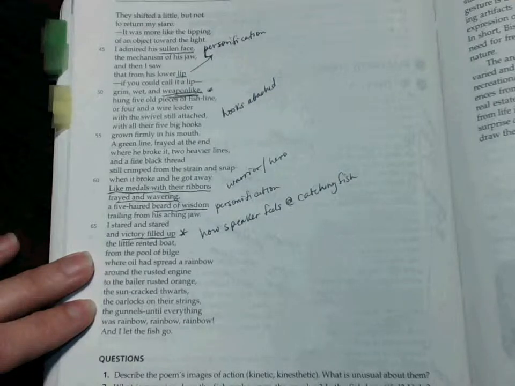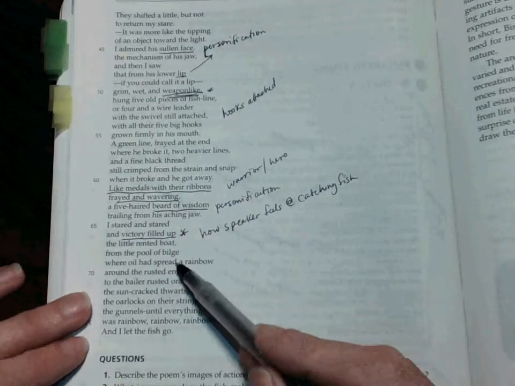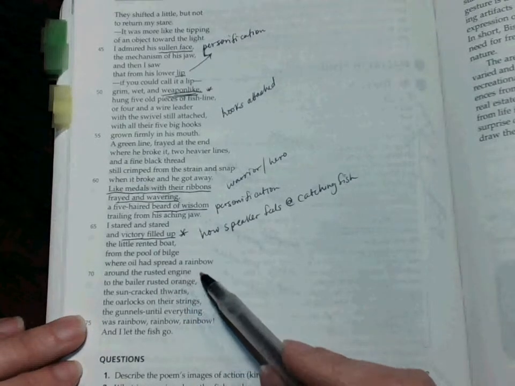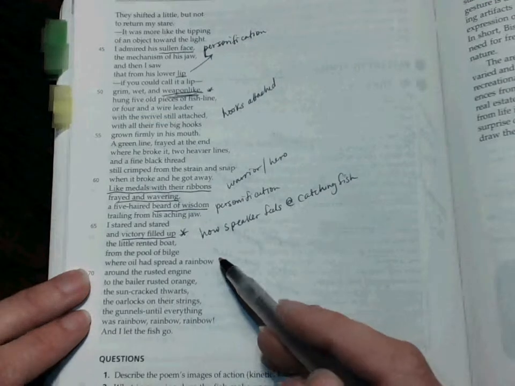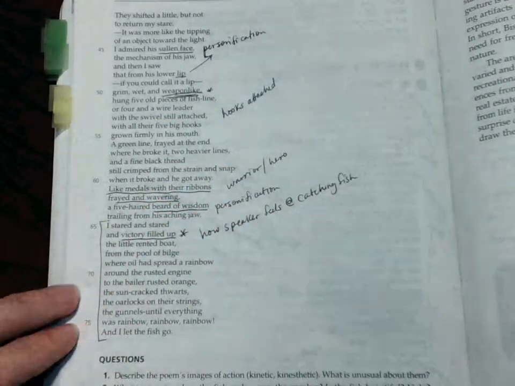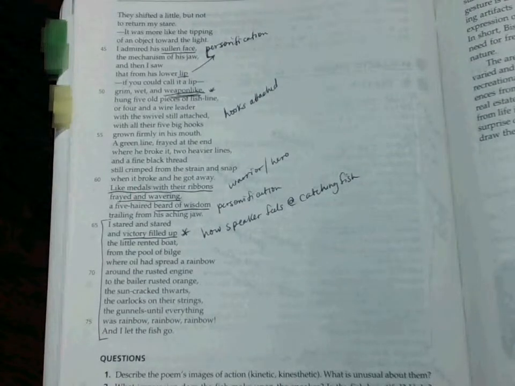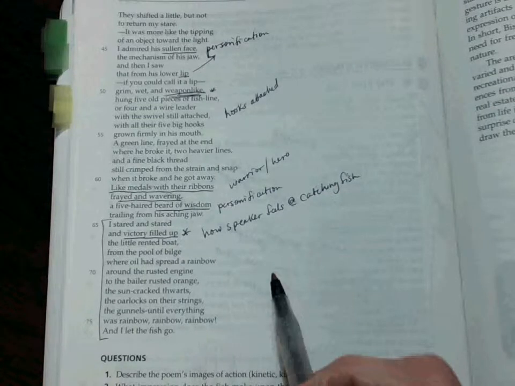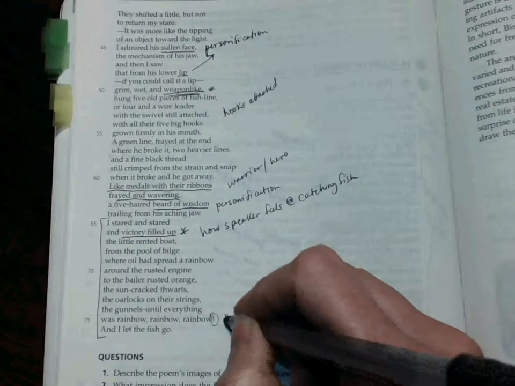It is a victory. Then she goes on to describe the oil in the water, which you've probably seen that effect on rainy days. Oil in the water creating a rainbow. She's sort of stepping back from the fish and taking in the whole scene, until everything was "rainbow, rainbow, rainbow!" Notice the exclamation point. She's excited. And then, "I let the fish go."